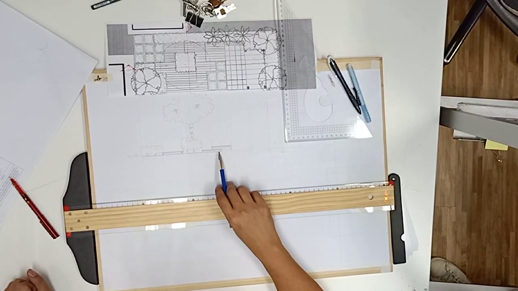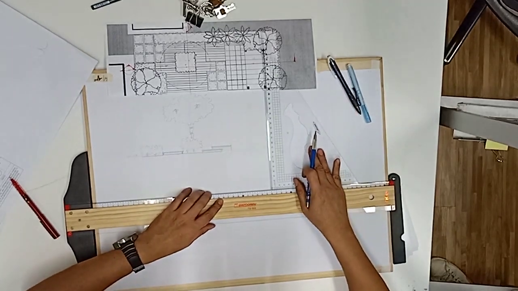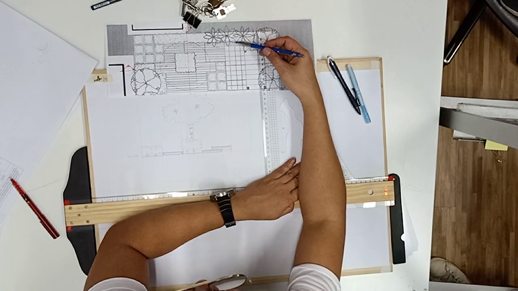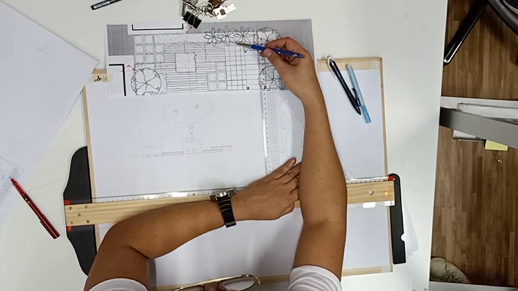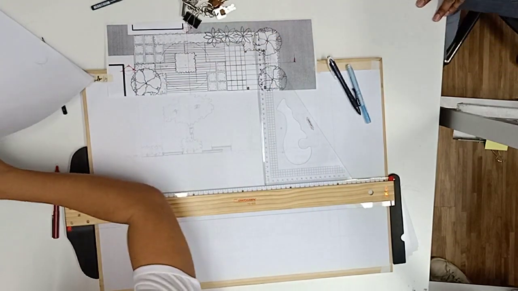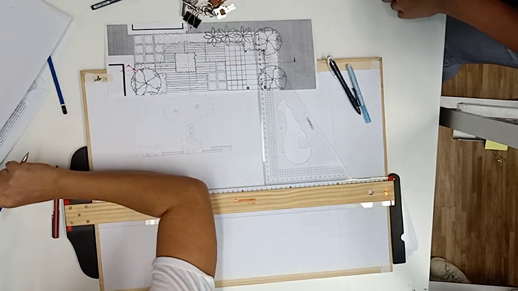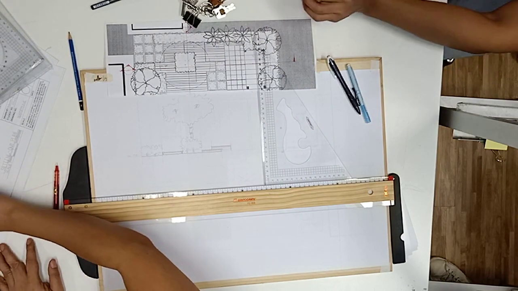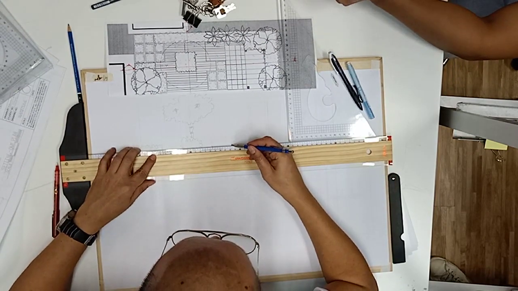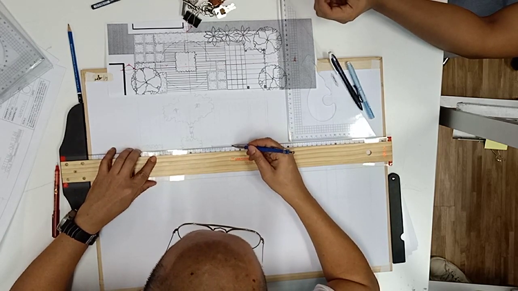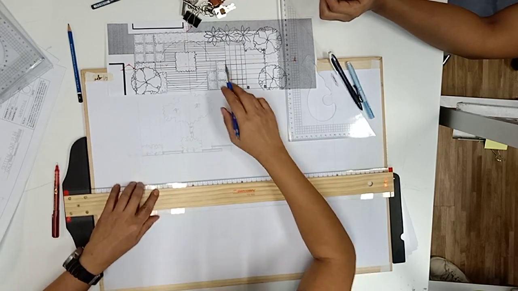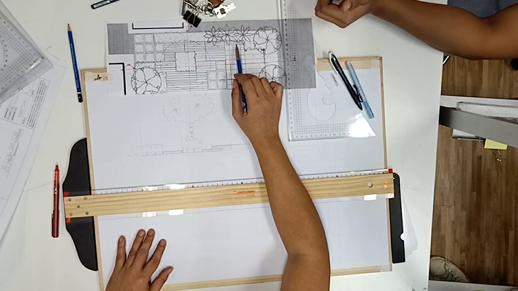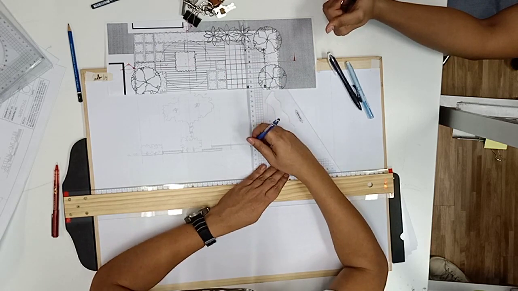Correct? Understand this? Now next, you see this? There's a timber bench here and it's shown. Correct? So the timber bench is how high? You went down to 0.0. Okay? The timber bench is the same height as this deck here. 450. Understand? So it becomes like that.